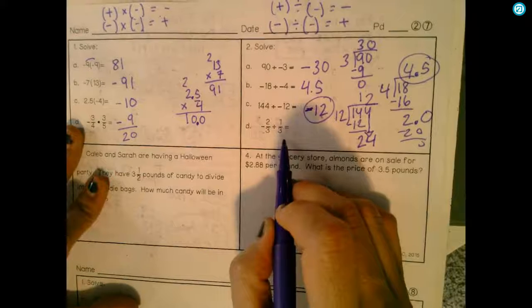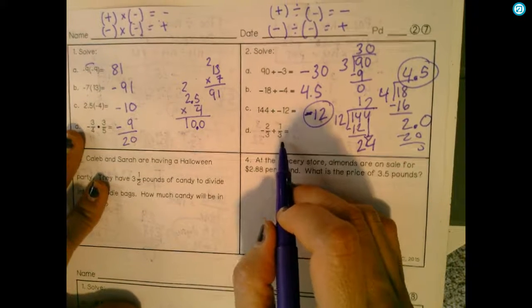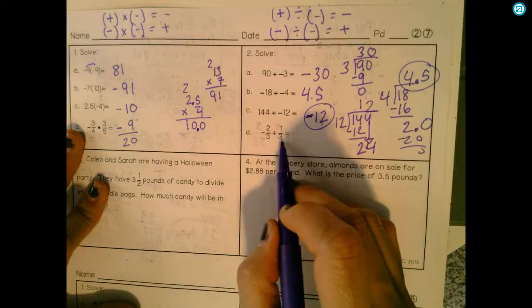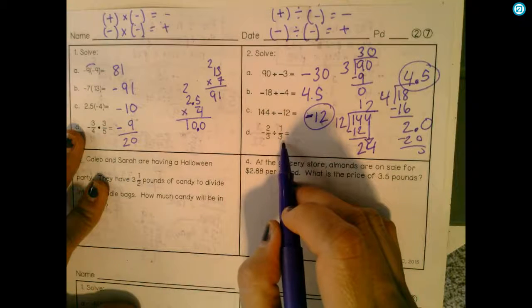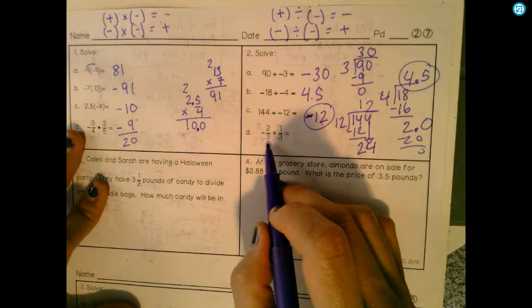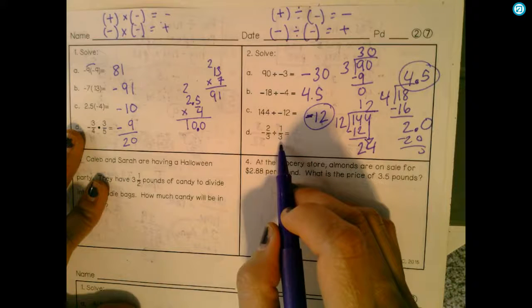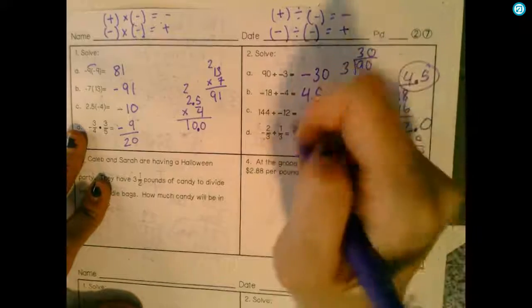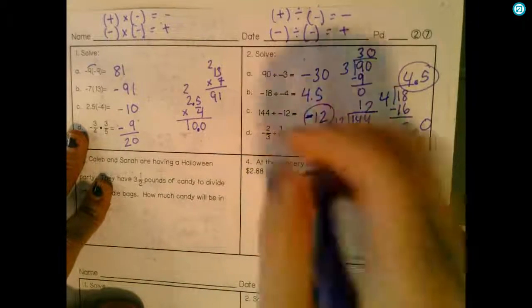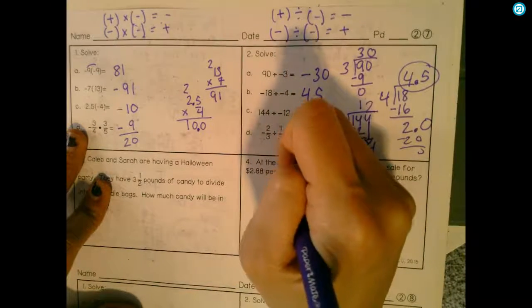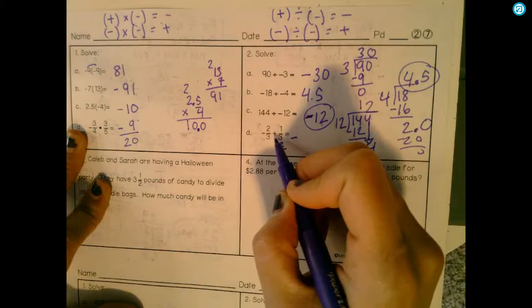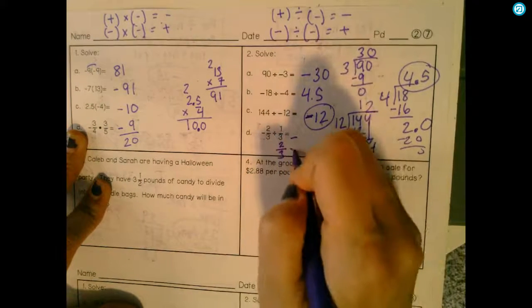And the last one, these are fractions. So remember, when you divide fractions, you actually multiply by the reciprocal of the second fraction. I've got a negative 2/3 divided by a positive 1/3. So I'm using one positive, one negative. My answer will be negative. And I'm going to rewrite this so that I'm going to do 2/3. That will stay the same. But instead of dividing, we're going to multiply.